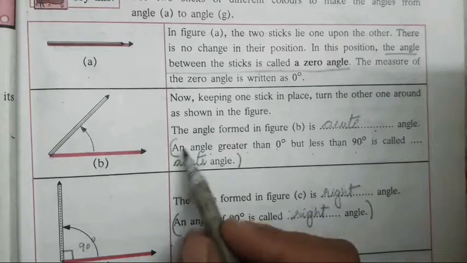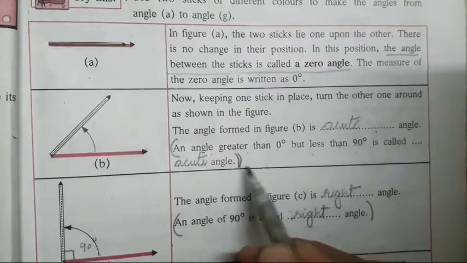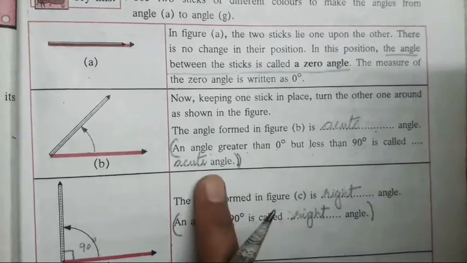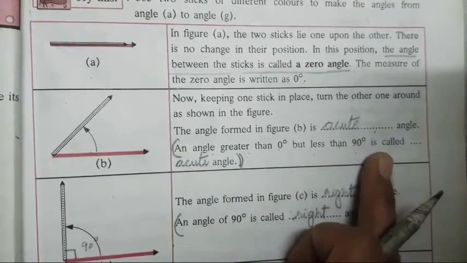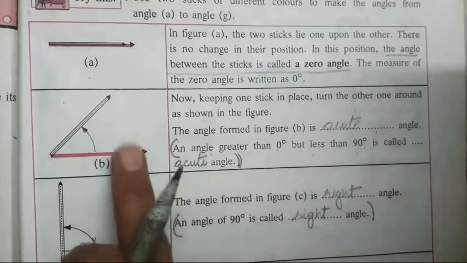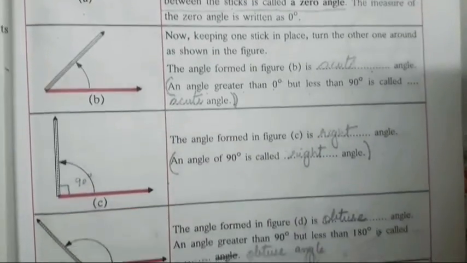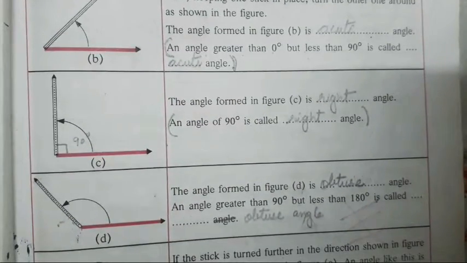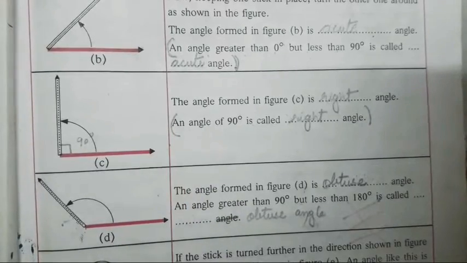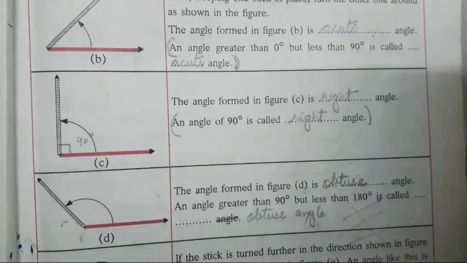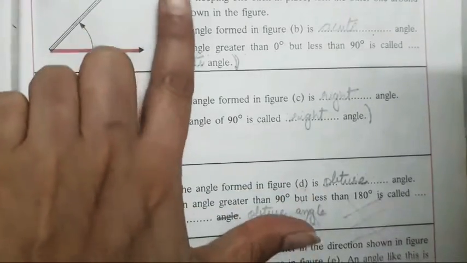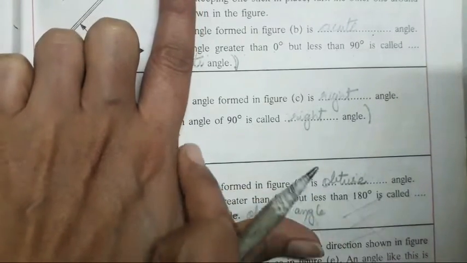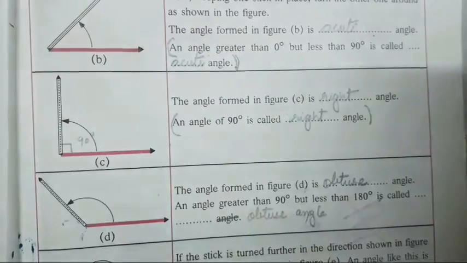Alright, the statement that they have given over here is very important for the fill in the blanks also. The angle greater than 0 but less than 90 is called an acute angle. I think this is clear because we have already studied this last year also. Now next, and the main angle that we all know, that is 90-degree angle. 90-degree angle is very easy to remember. As I said, you all can hold your hand in this position and this is supposed to be your 90-degree angle.